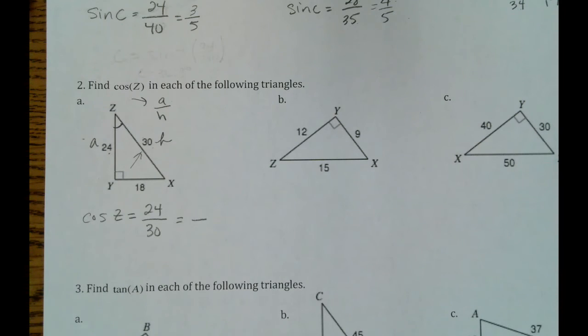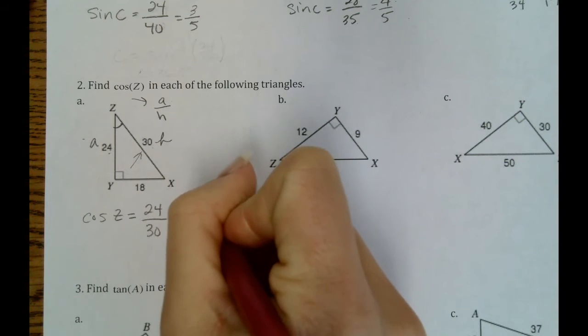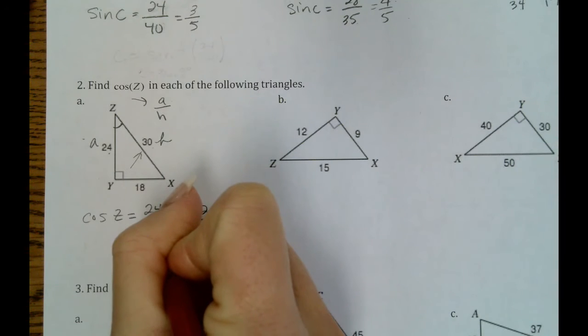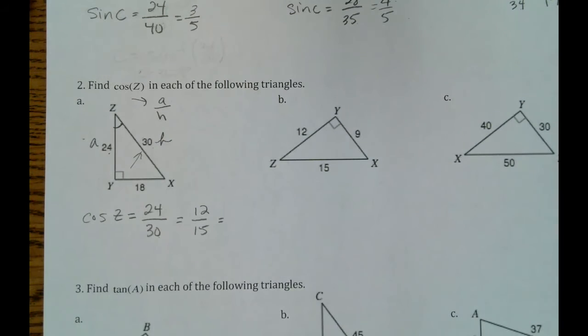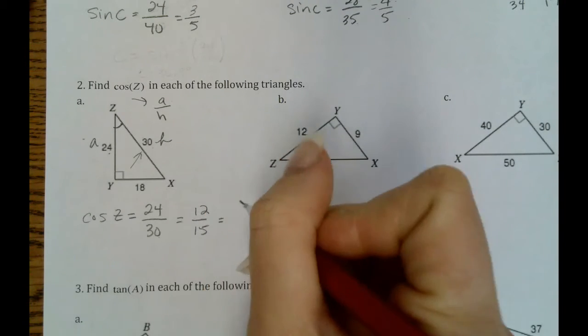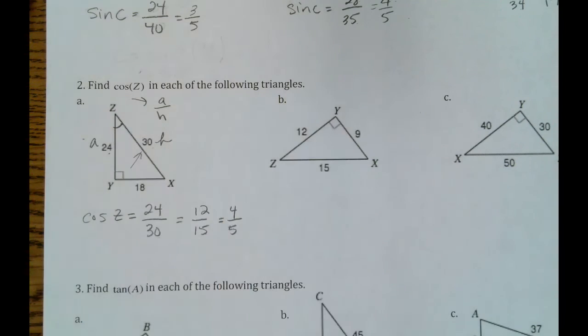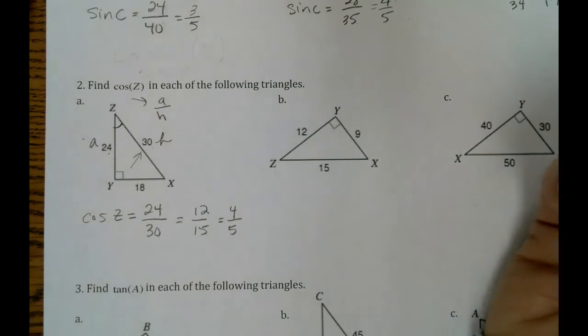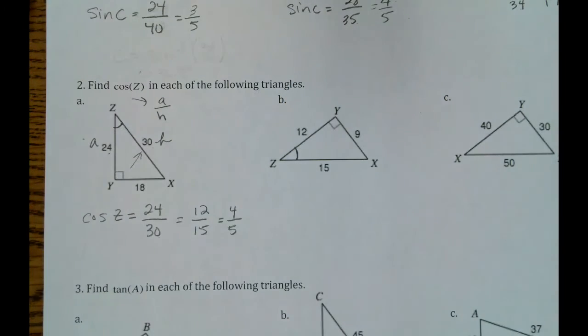We can reduce that fraction. Let's see, 2 goes into 24 12 times, 2 goes into 30 15 times, but that's not the biggest. 3 goes into those. So 3 goes into 12 4 times, 3 goes into 15 5 times. So sometimes you just got to keep breaking it down until you get to the smallest fraction there. Of course, you can always use your calculator as well.